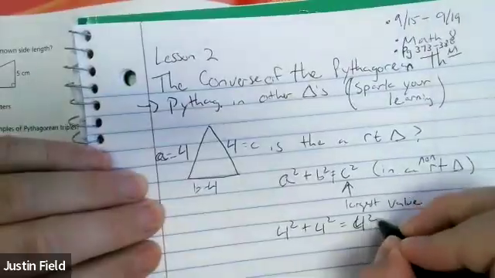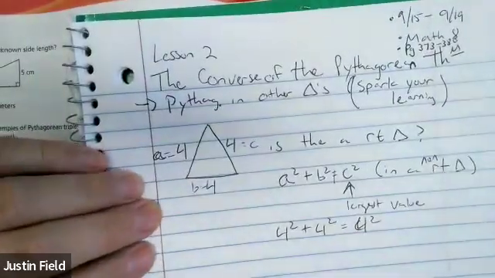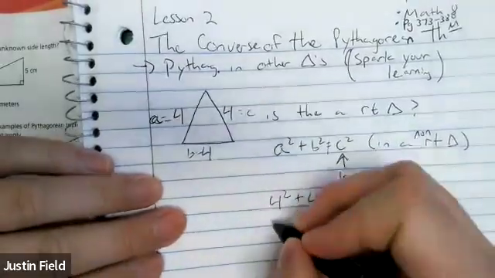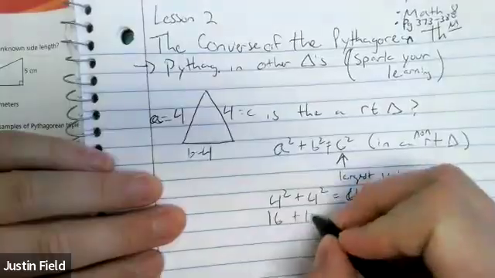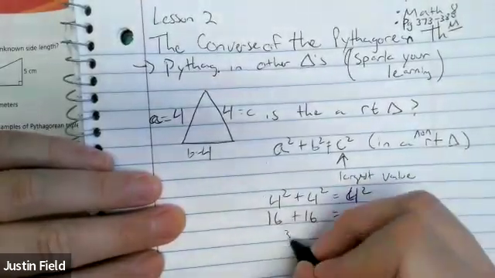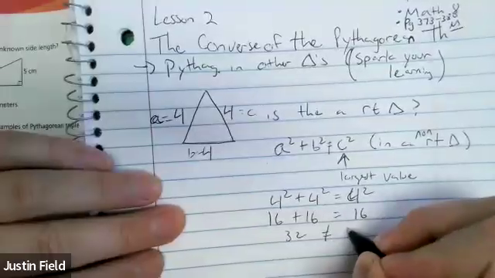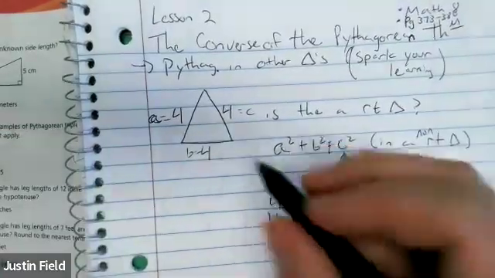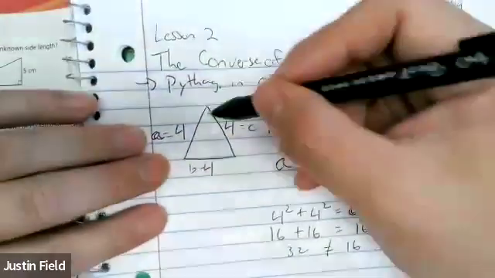And is it true? Is 4 squared plus 4 squared equal to 4 squared? Is 4 just a weird number like that? Well, 4 squared is 16, 4 squared is 16, and 4 squared is 16. 16 plus 16 is 32, not 16.